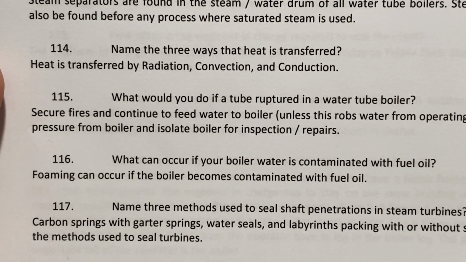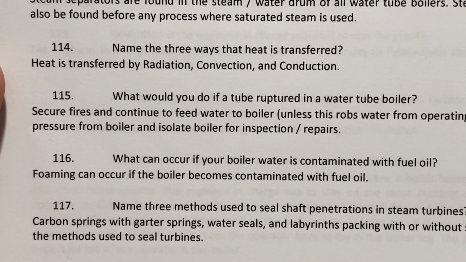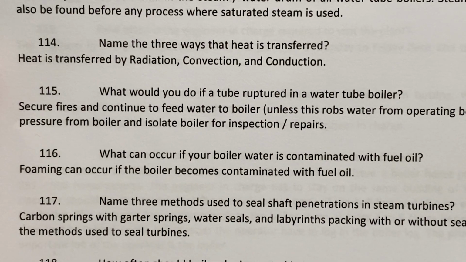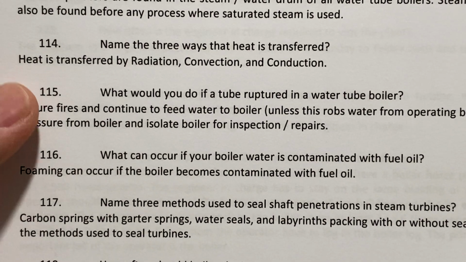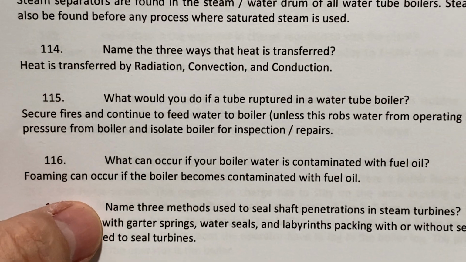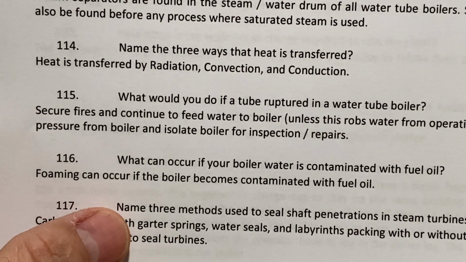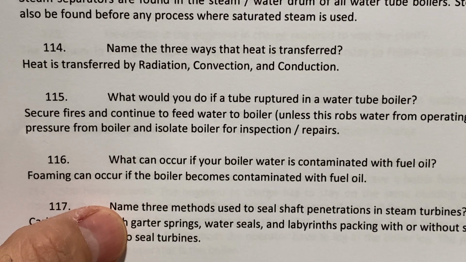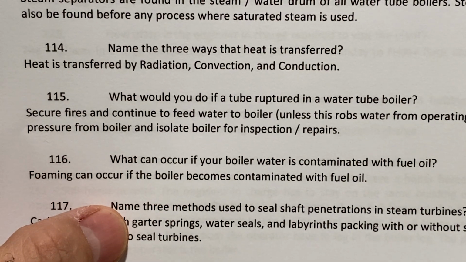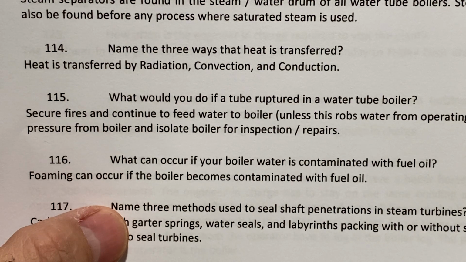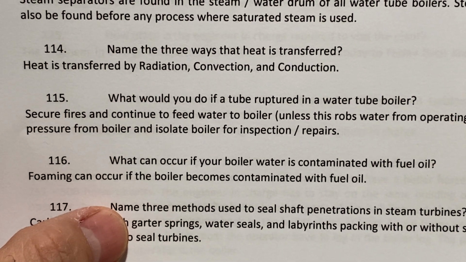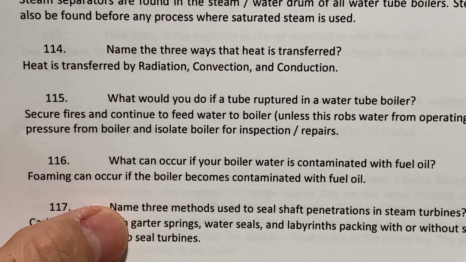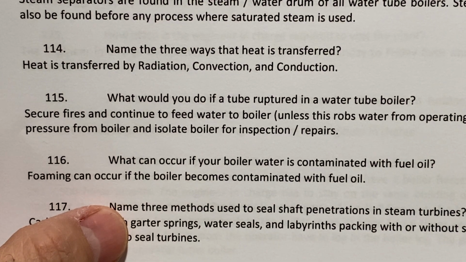If the tube ruptured, you're going to see things going down quickly, unfortunately. So the best thing is to secure the fire and keep filling the water. But if this is going to compromise the other boilers, secure the fire and start reducing pressure.